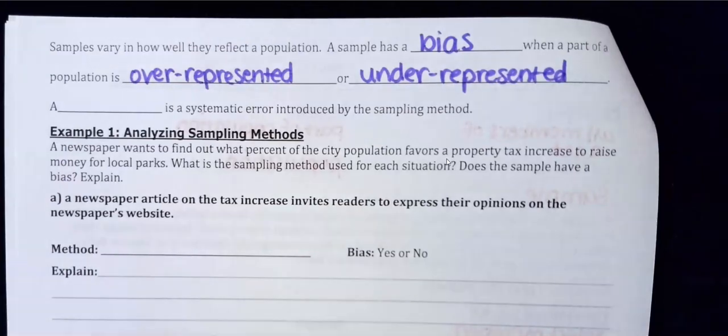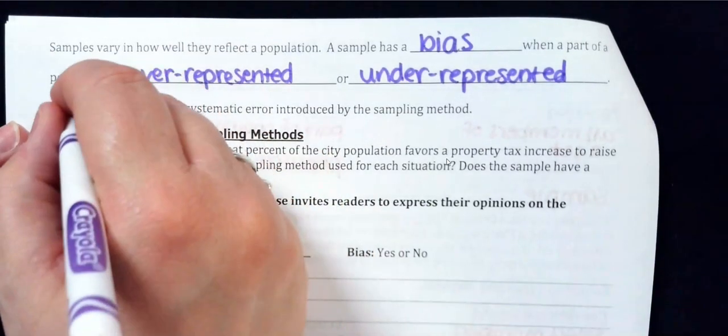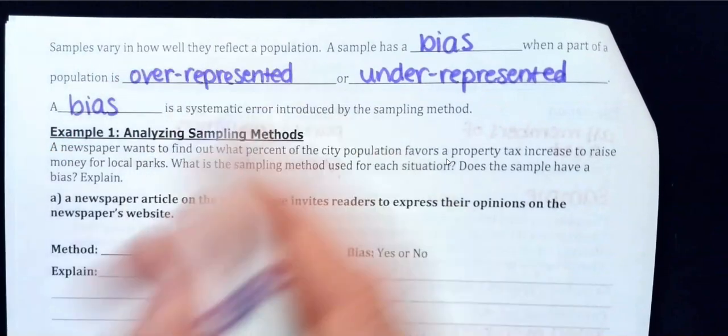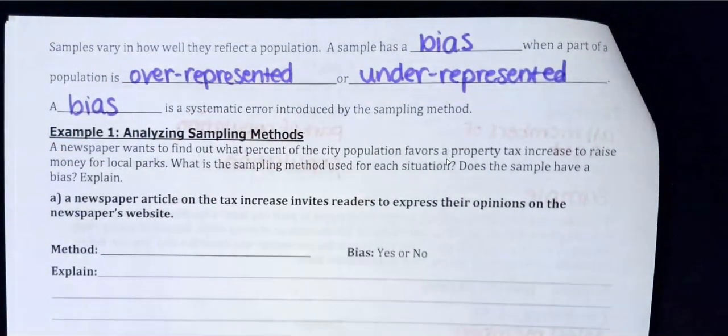All right, and then the technical definition here, a bias is a systemic error that is somehow introduced by the sampling method. And as we go through these situations, you guys can think about how this would introduce bias. Am I over-representing a group or under-representing a group in who I'm asking for this sample?